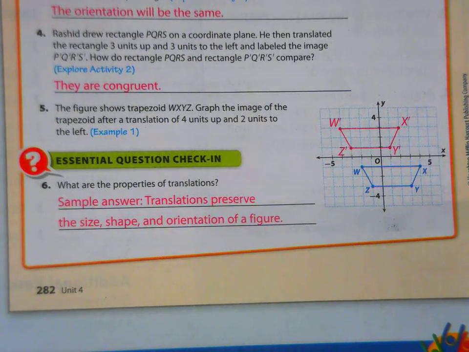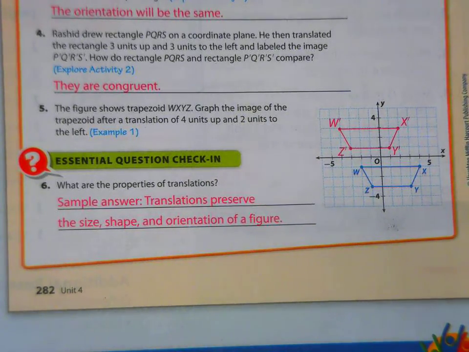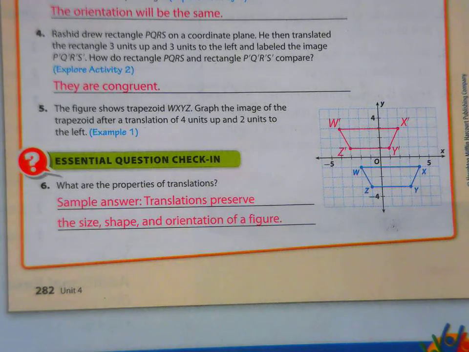Okay? And then number 6, what are the properties of translations? Well, translations don't change the size of the shape or the orientation or turning of a figure. All right, so that went pretty well, I think.